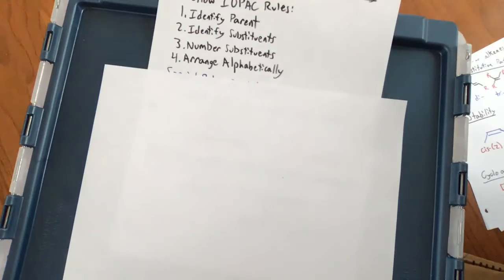And remember, the numbering needs to be as low as possible, and the alphabetical arrangement needs to consider only the name of the substituent and not the indication of how many there are, such as mono or di, tri, tetra, and penta. You leave those off whenever you're arranging them alphabetically.